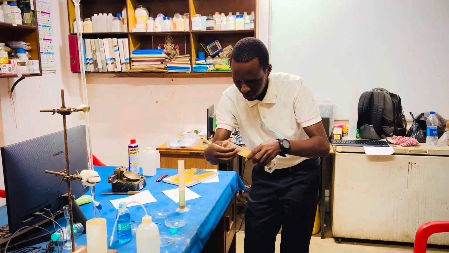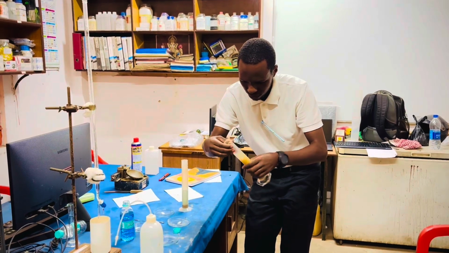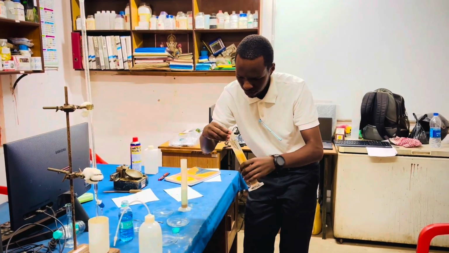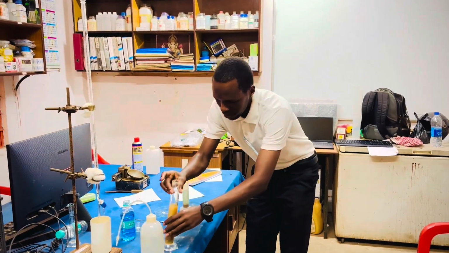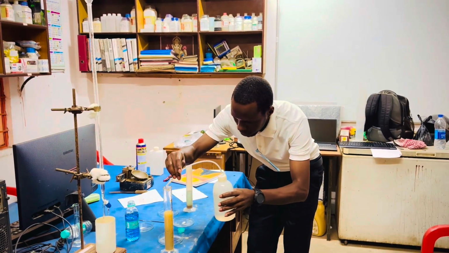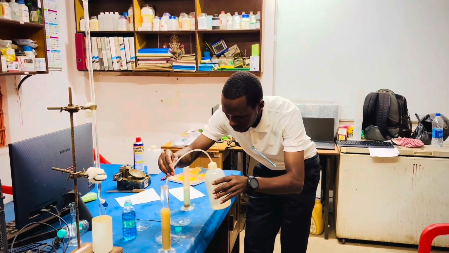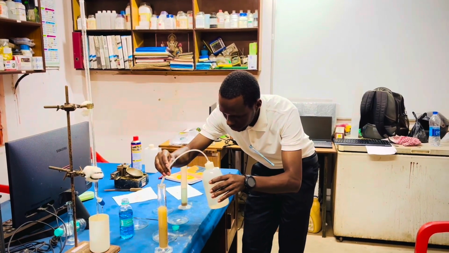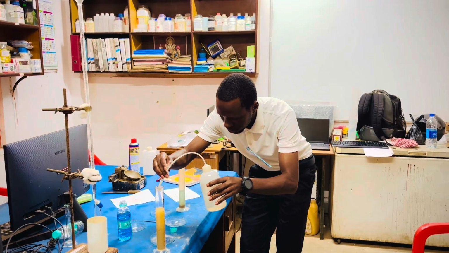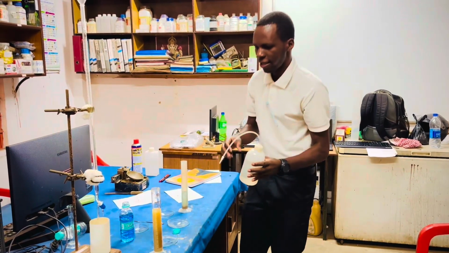Tilt it so that the soil sample moves down. Okay, up to the 100 mark. Okay, as you can see.